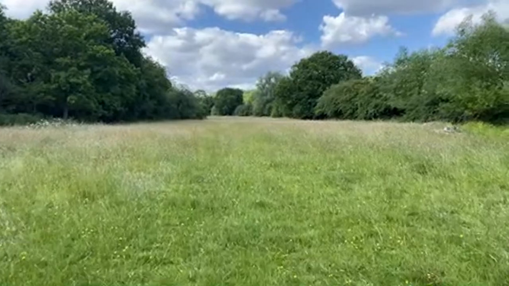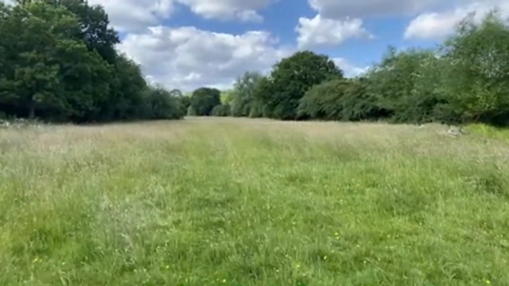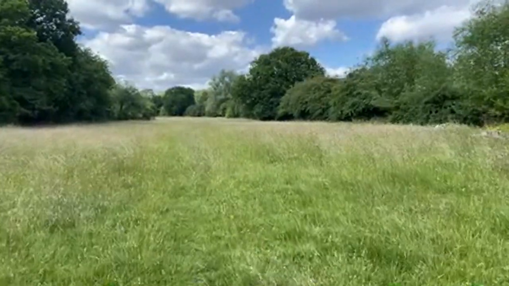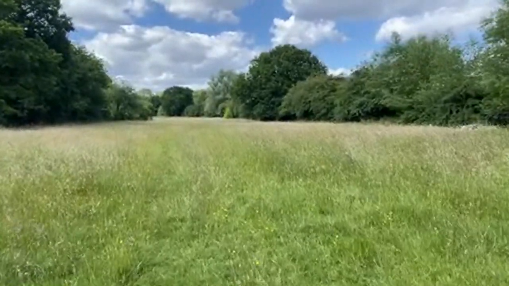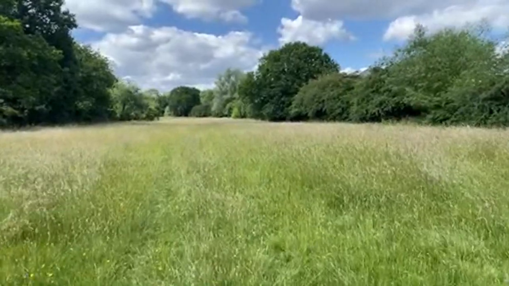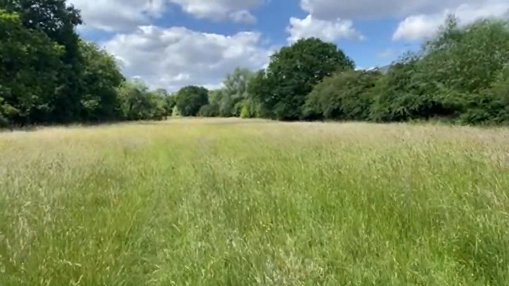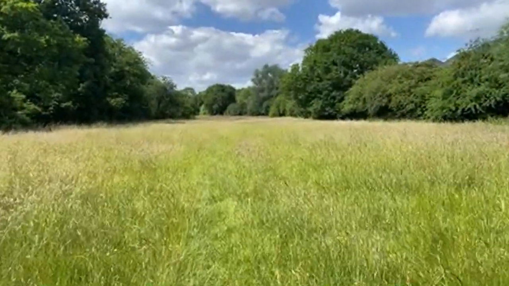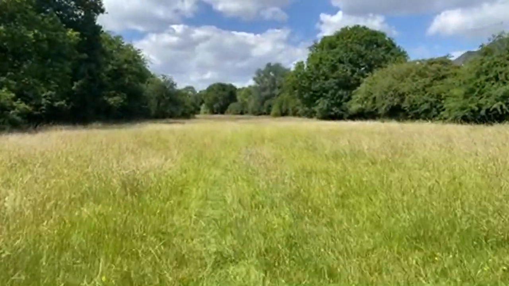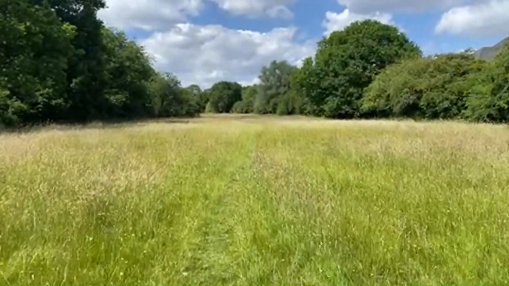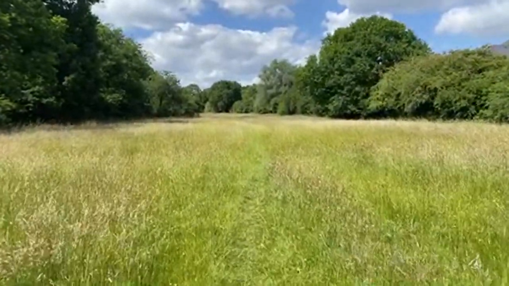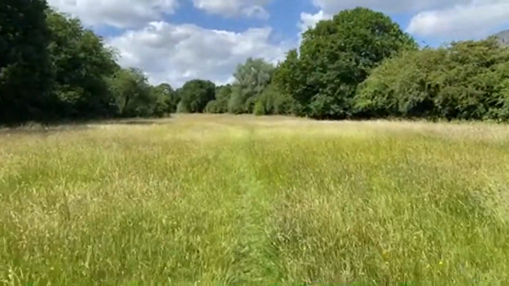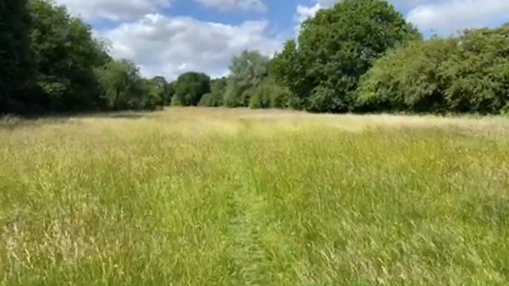The grazing, and sometimes cutting as well, is a way of keeping the grasses down and giving some of the flowers the opportunity to develop. You can see quite a few flowers in here. There are lots of buttercups, lots of clover, various other flowers as well. I'm not particularly focusing on flowers today, unless they've got insects perched on them.